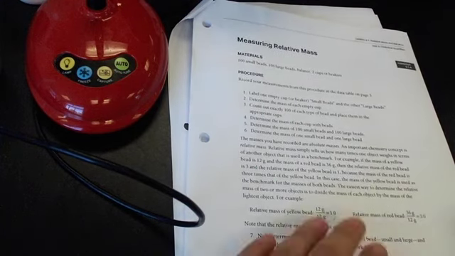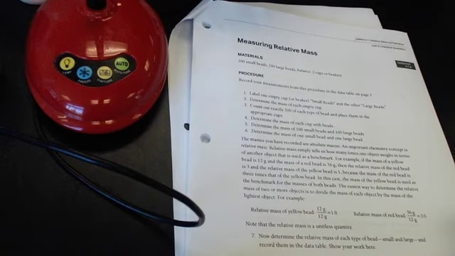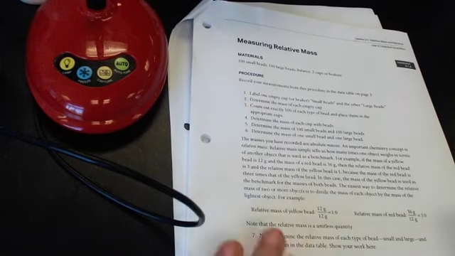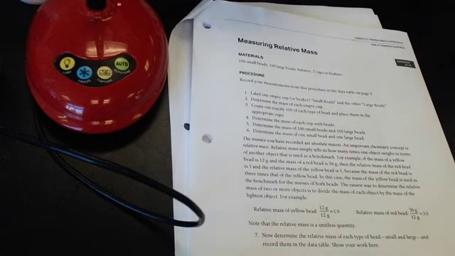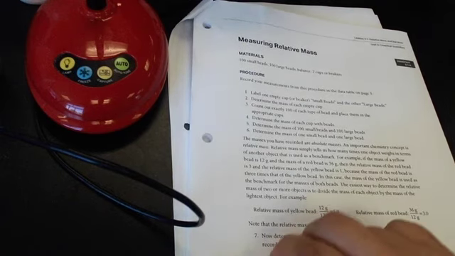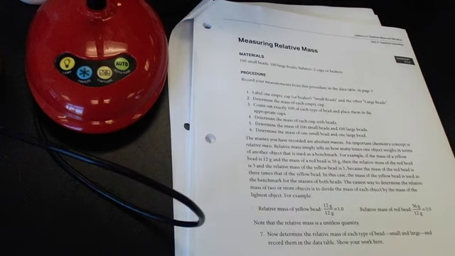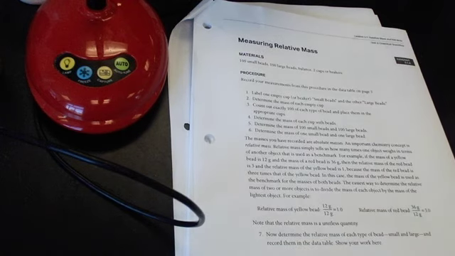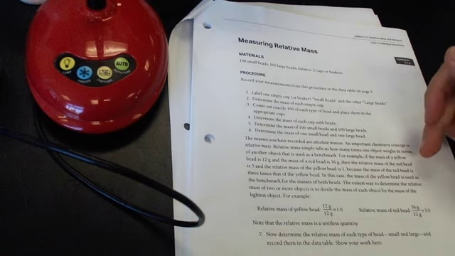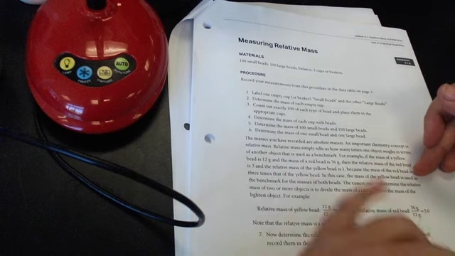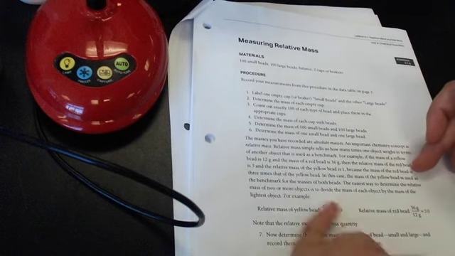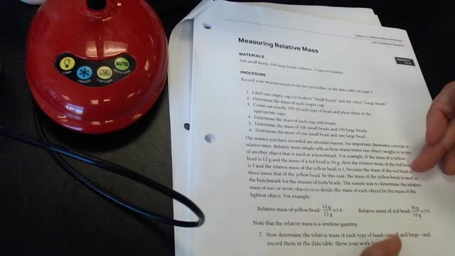For example, if the mass of a yellow bead is 12 grams, the mass of a red bead is 36 grams, then the relative mass of the red bead is 3, and the relative mass of the yellow bead is 1. Because the mass of the red bead is 3 times that of the yellow bead, the benchmark. In this case, the mass of the yellow bead is used as a benchmark for the masses of both beads.